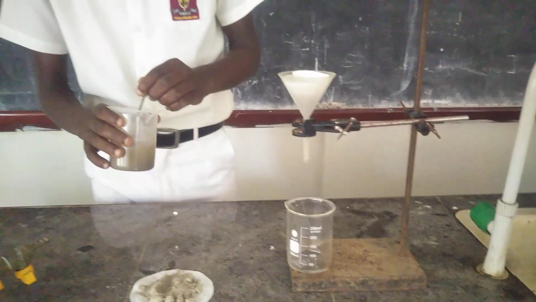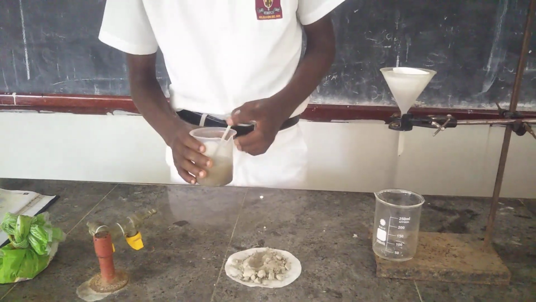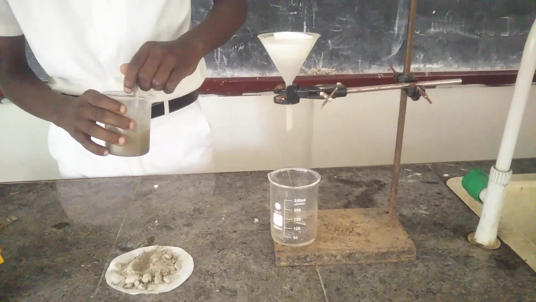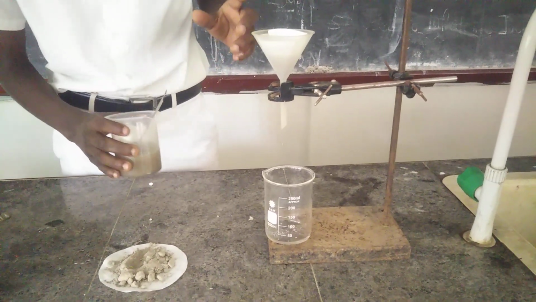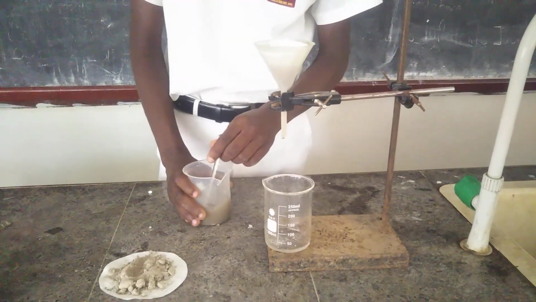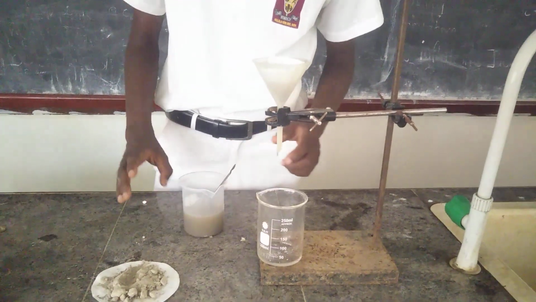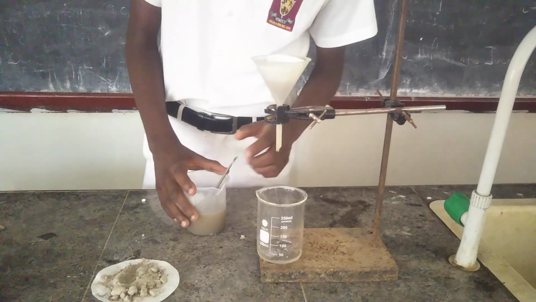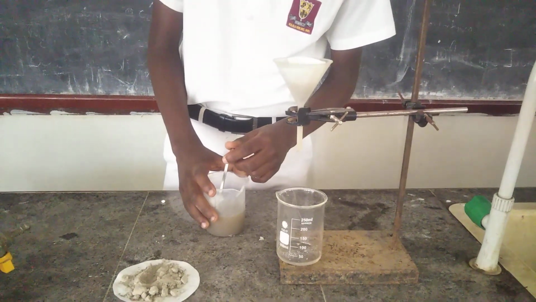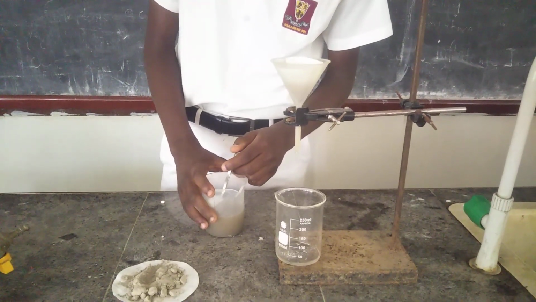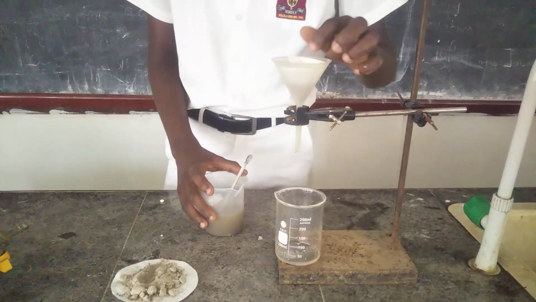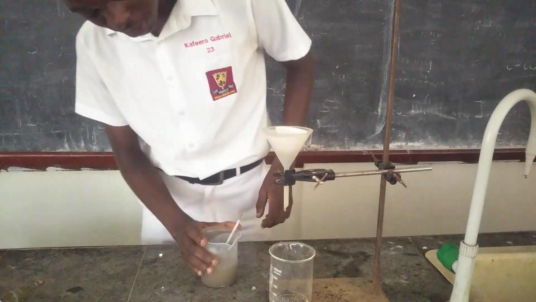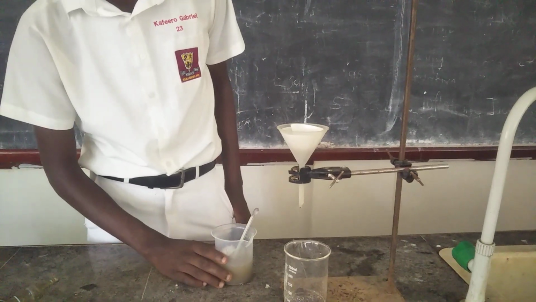Remember, we mixed these 2 things. We mixed the sand and we added clear water. So we need to get our final result, which is getting the water separated from the sand. As you see, the water is just coming out slowly. It will be good for us to wait a while, since this experiment may take a while for the water to finish going through.